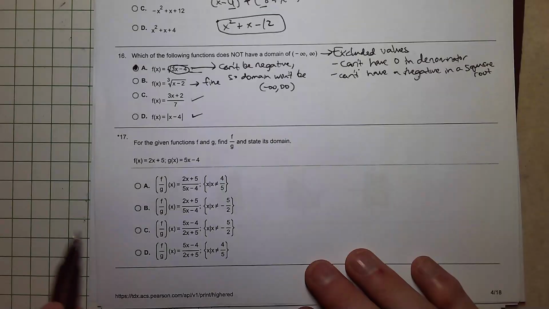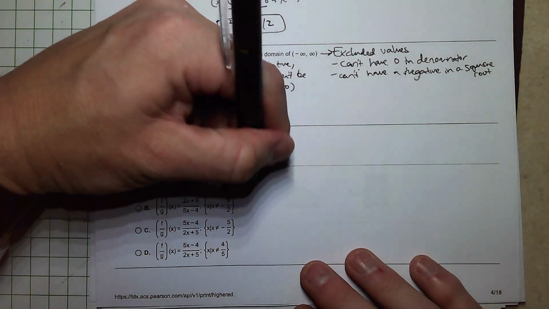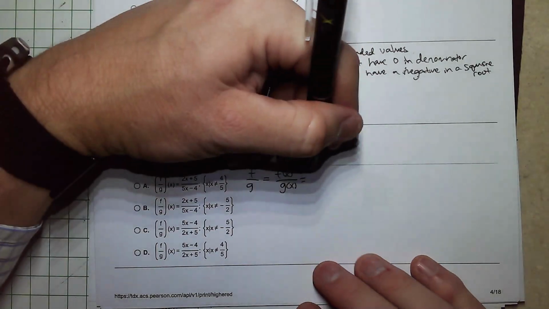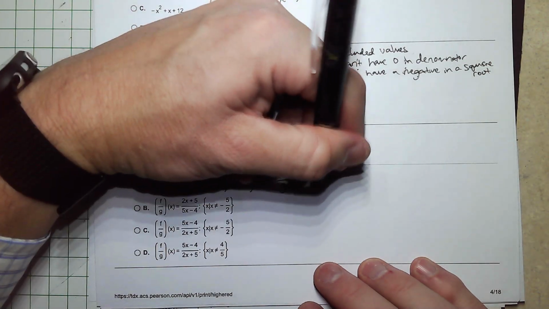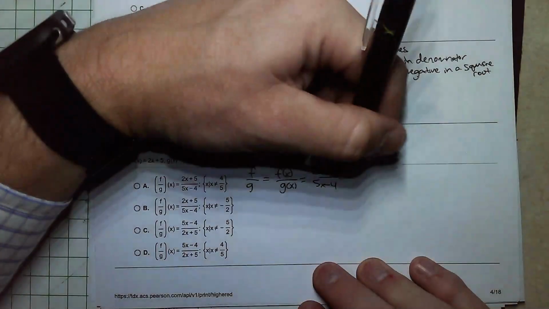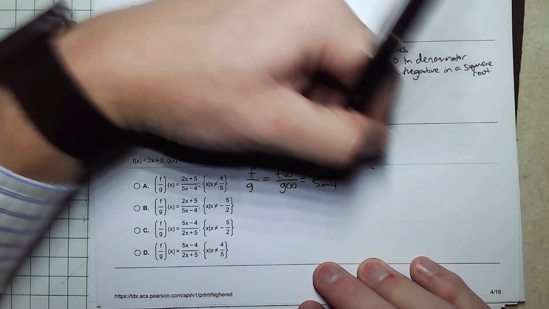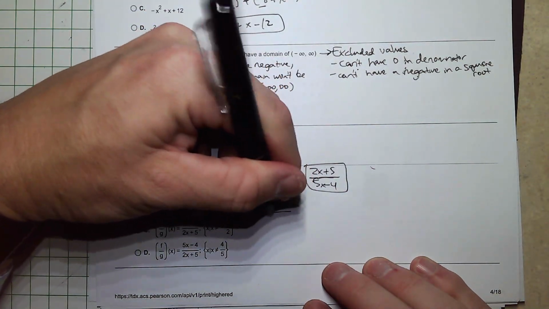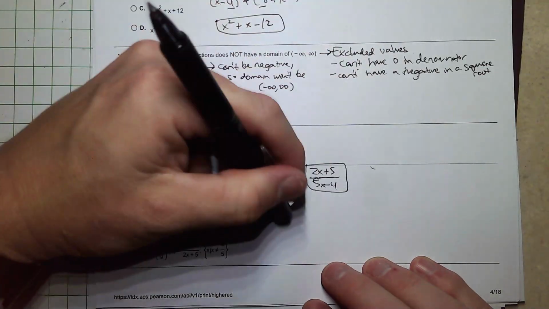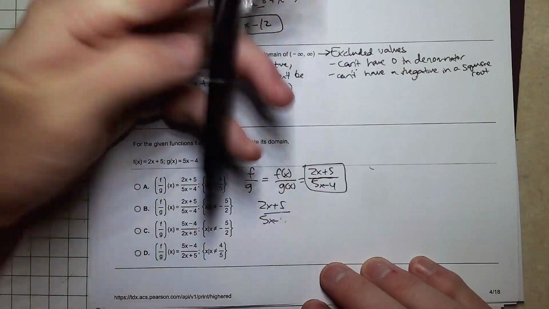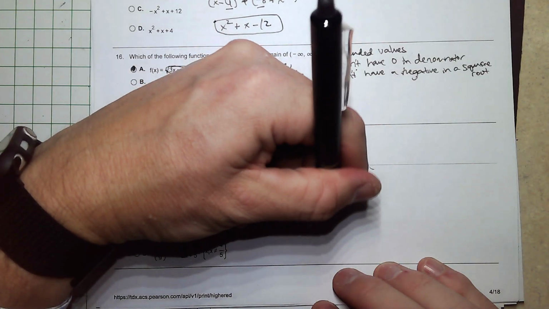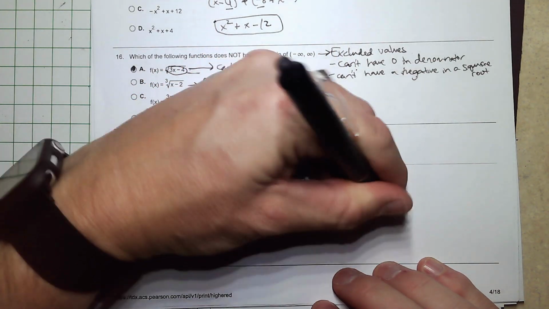For the given functions of f and g, find f divided by g and state the domain. So f divided by g is equal to f of x divided by g of x. That's going to be 2x plus 5 divided by 5x minus 4. And going back to the last problem, so this is the answer. Let's just stop there for a moment. And then 2x plus 5 over 5x minus 4. The bottom cannot be 0. So the bottom cannot equal 0.